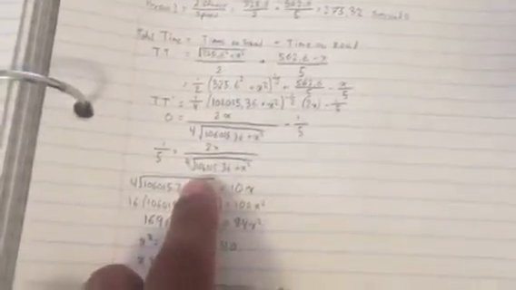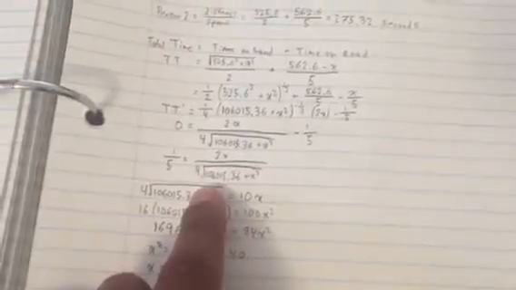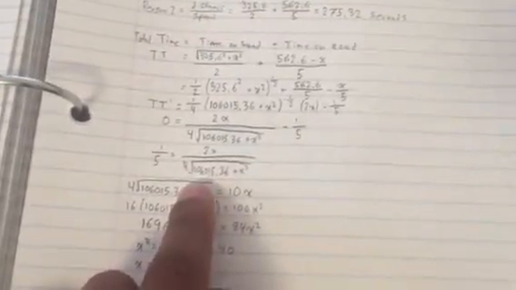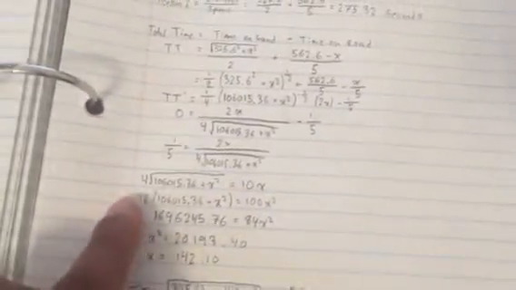times the square root of 106,015.36 plus x squared, and then multiply the whole thing by 5. So it should rearrange to this. Then we're gonna square both sides so we can get rid of the square root, which will leave us with this.